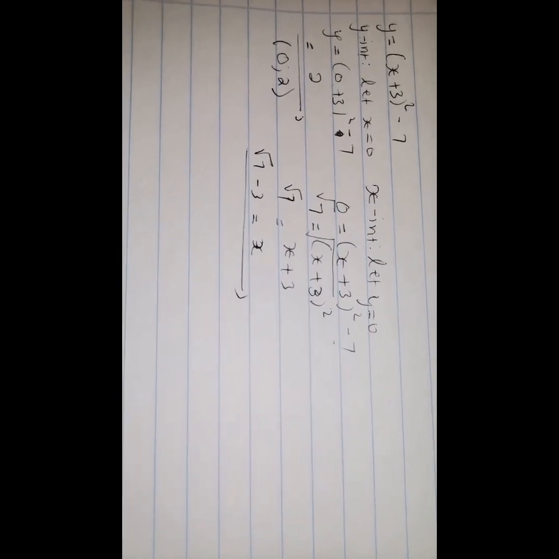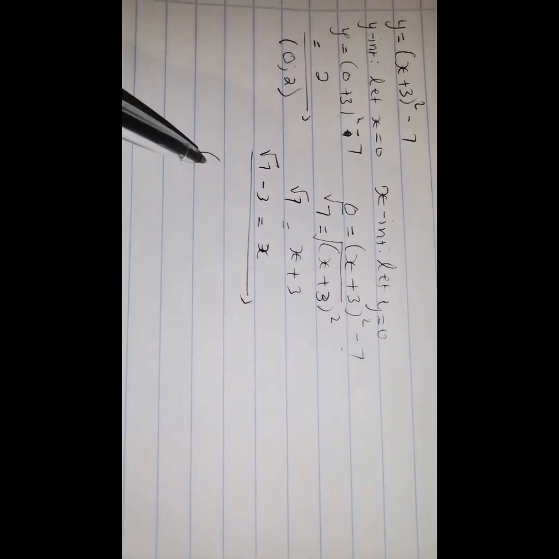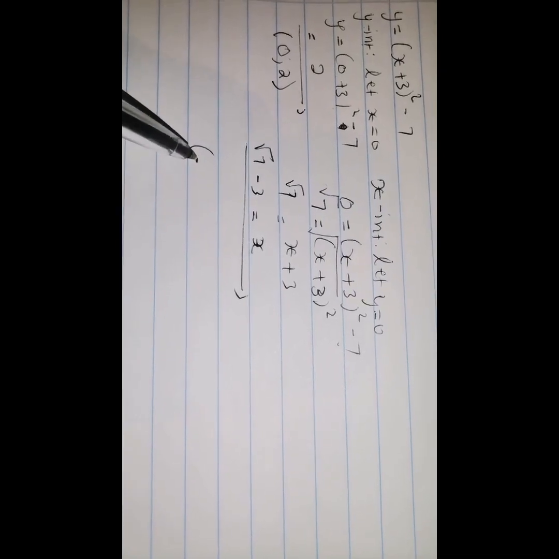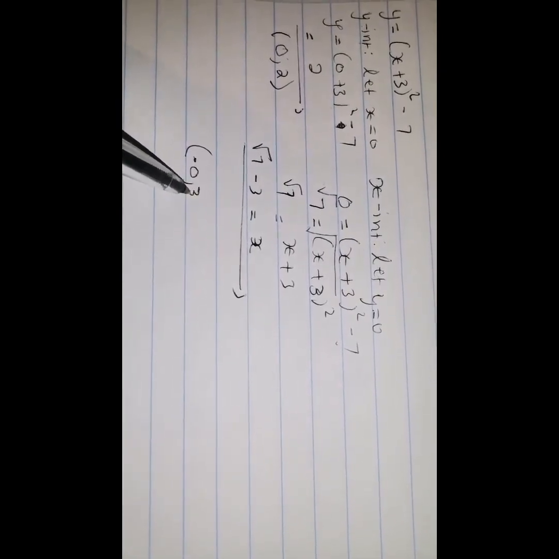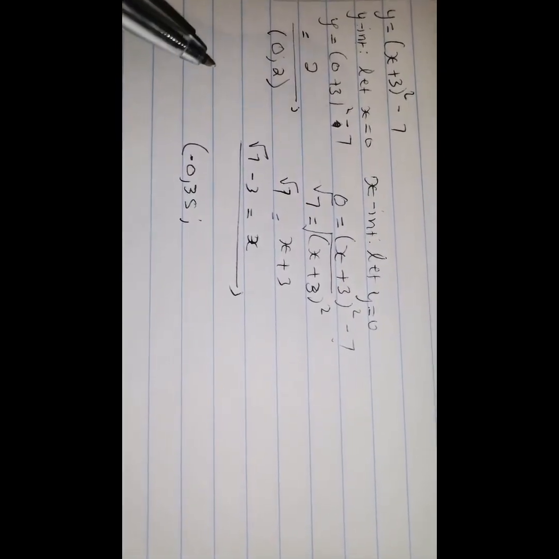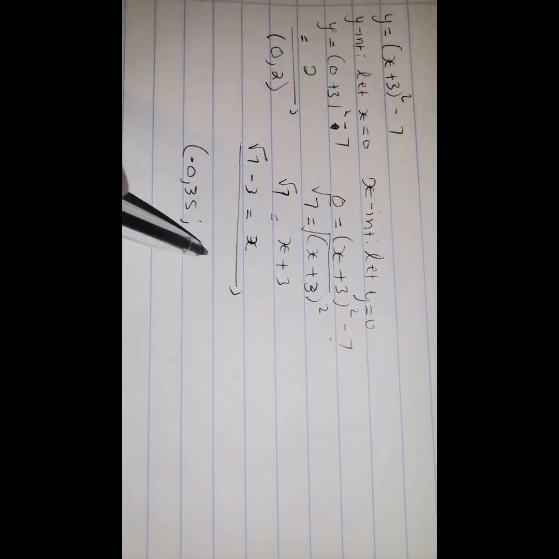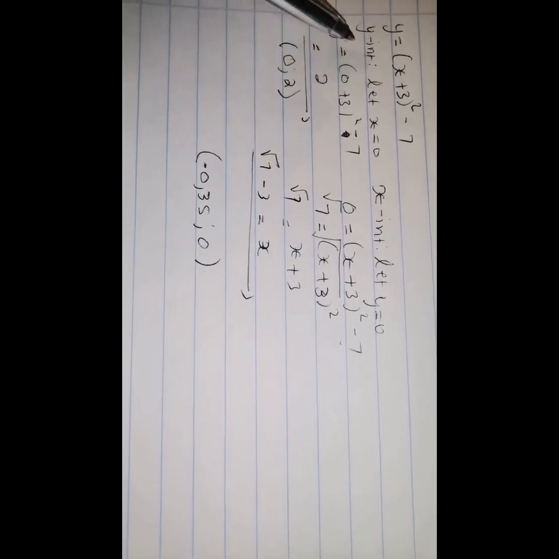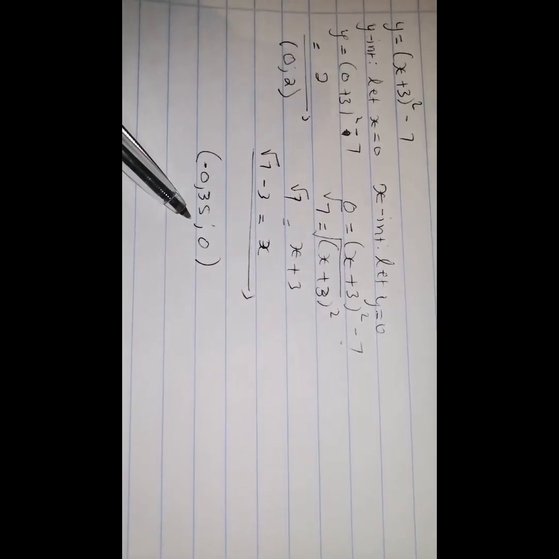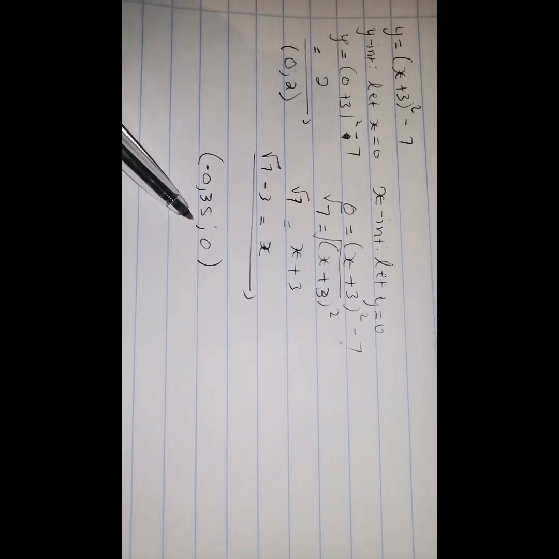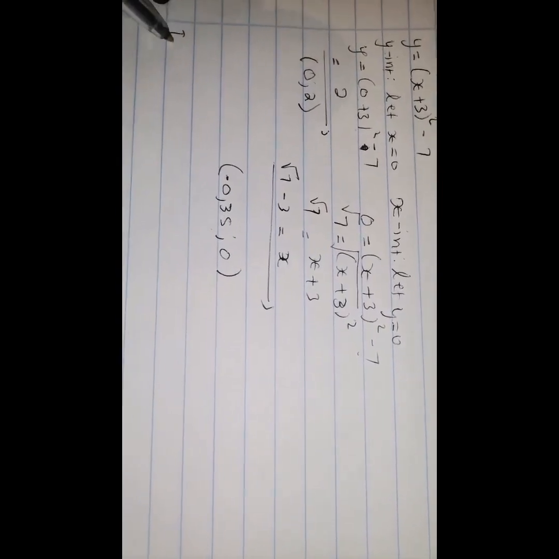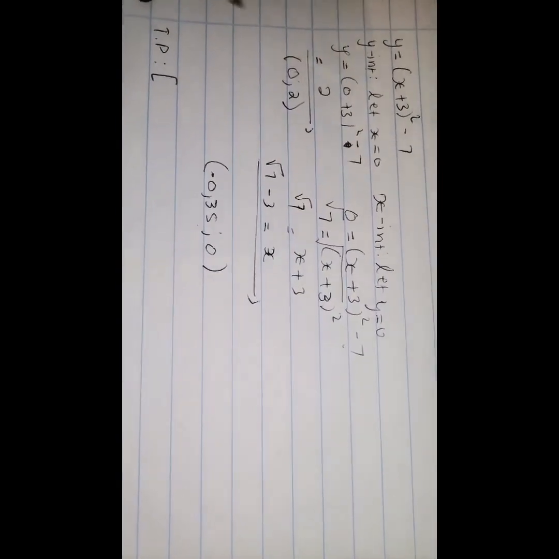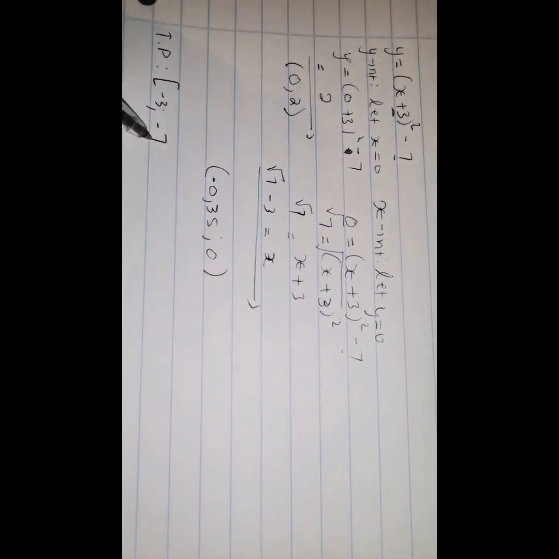graph. So coordinates are negative 0.35 and 0. These are the coordinates of the y-intercept and x-intercept. Then we have the turning point, negative 3 and negative 7.